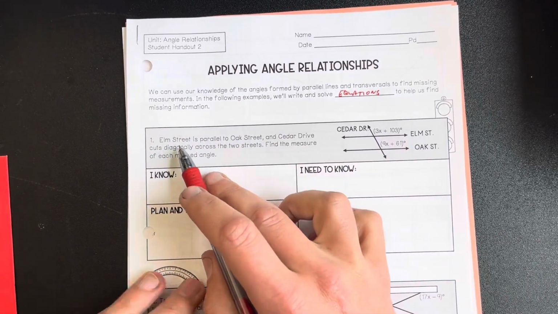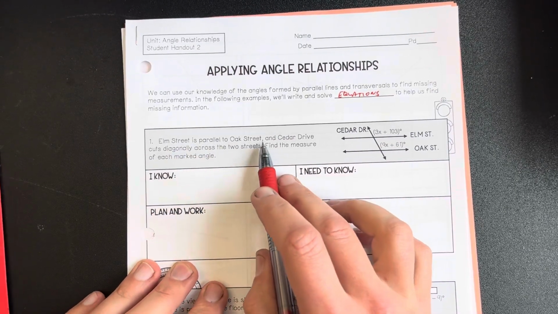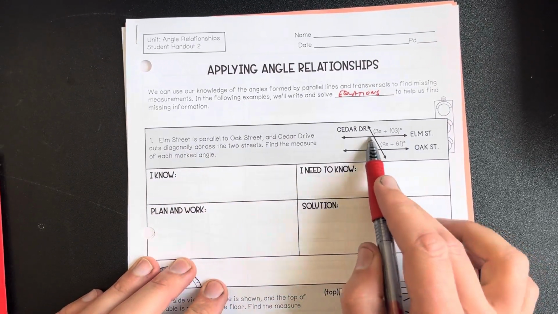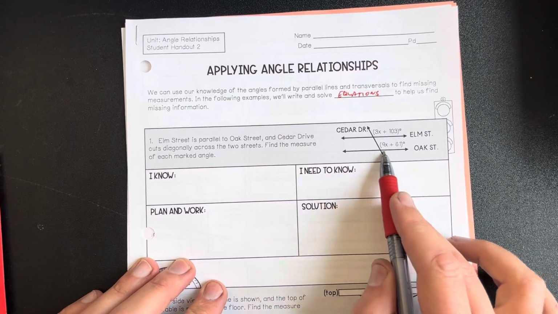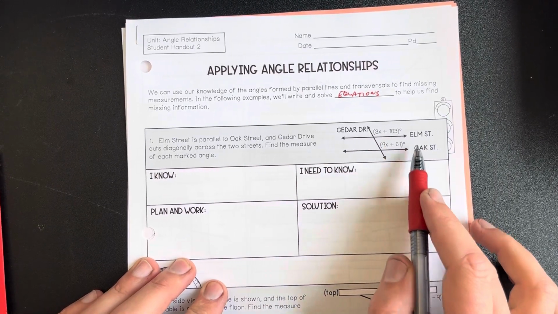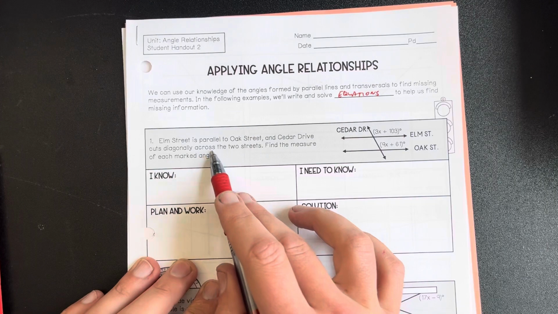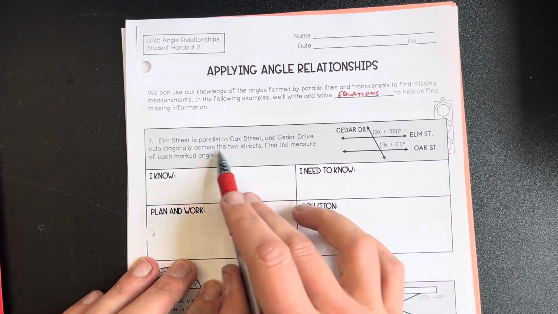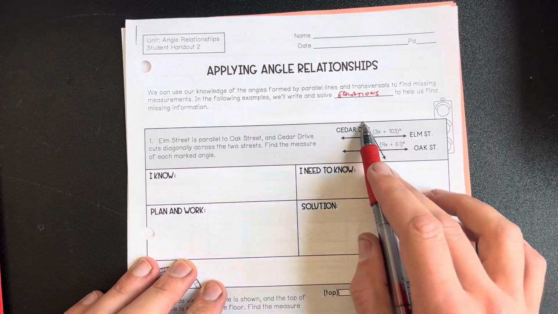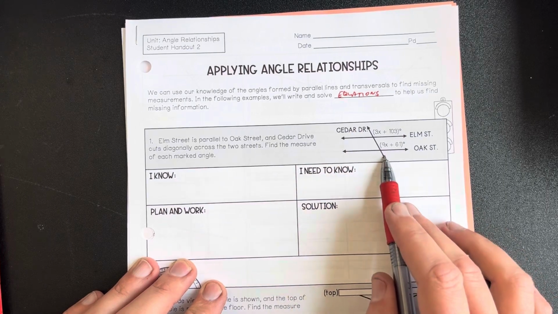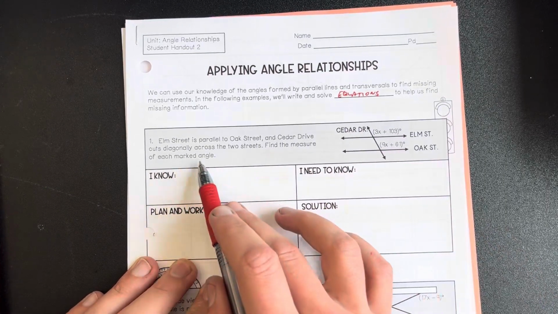Here we go. Problem 1. Elm Street is parallel to Oak Street. Let's identify: Elm Street is here, Oak Street is here, and they are parallel, so they'll never touch. Cedar Drive cuts diagonally across the two streets. Cedar Drive cuts diagonally. Oh, okay. That'll be our transversal. Find the measure of each marked angle.